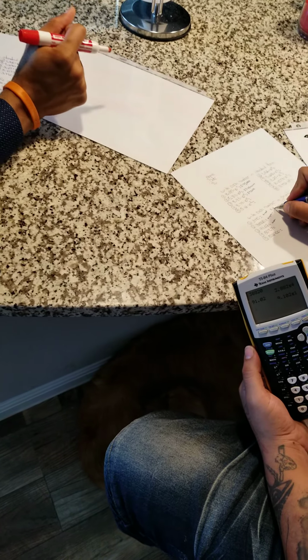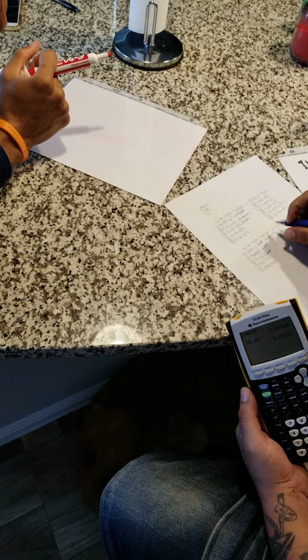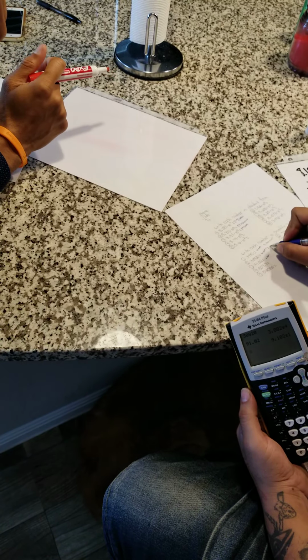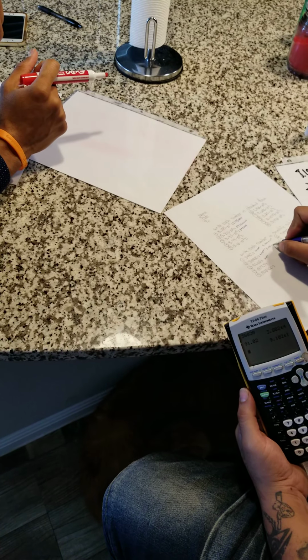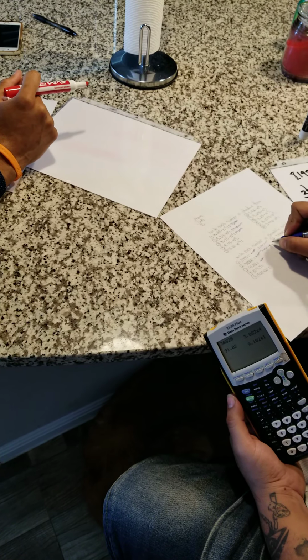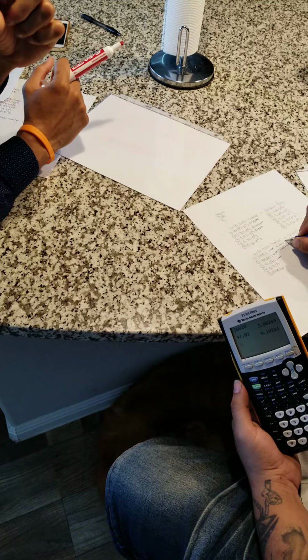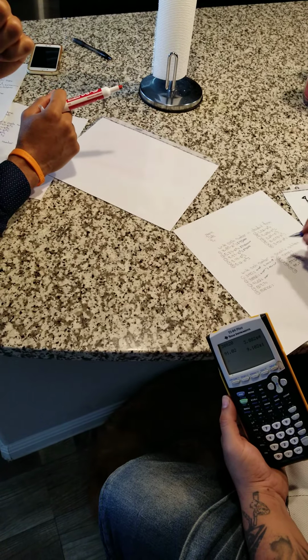3.440 times 10 to the fourth. 3.8820 times 10 to the, what number is that one? Oh no, the first one was the third. The second one was the fourth. Sorry about that. Correct.